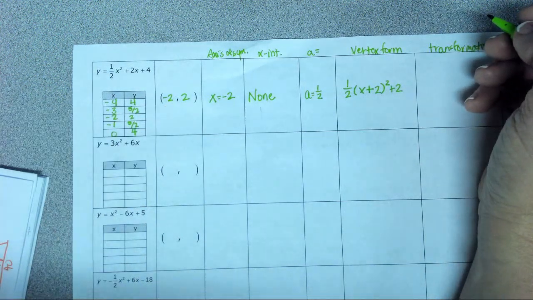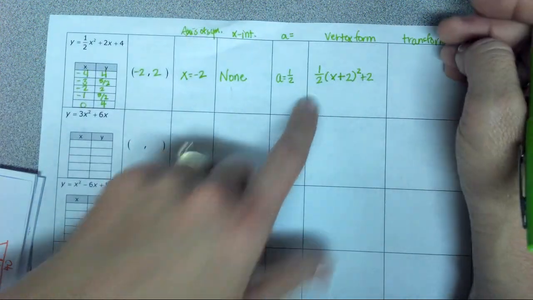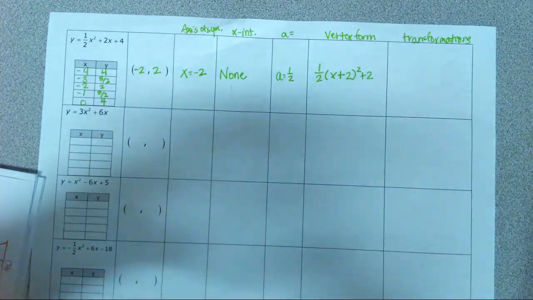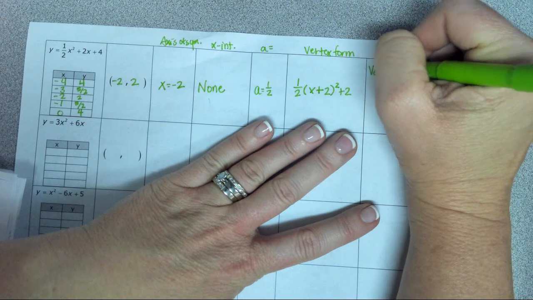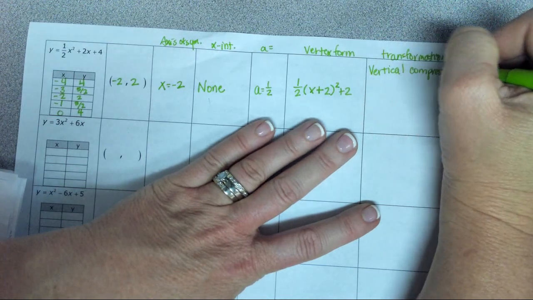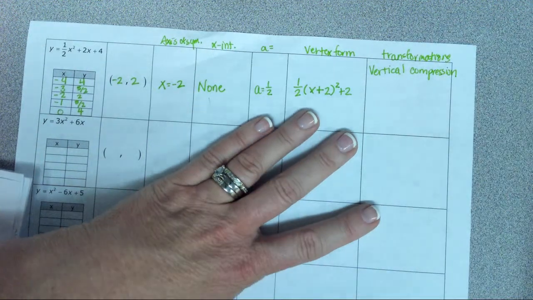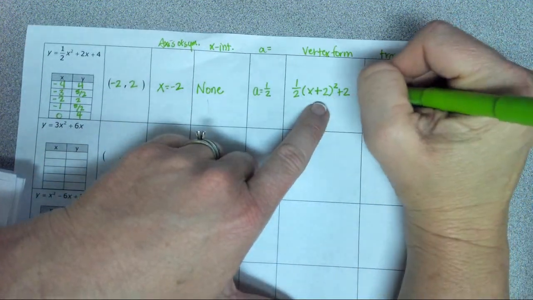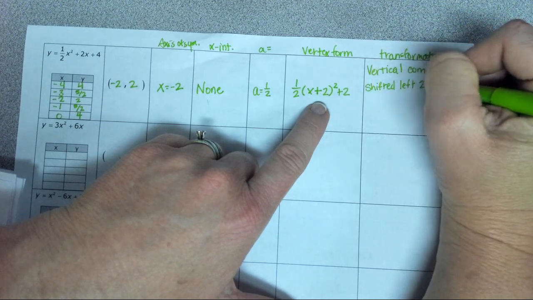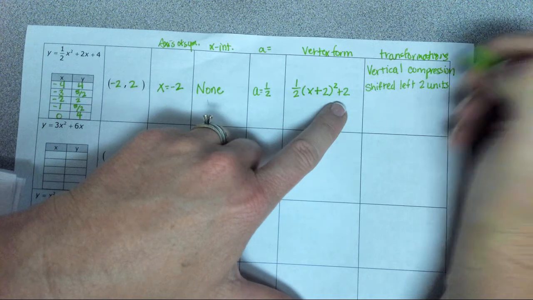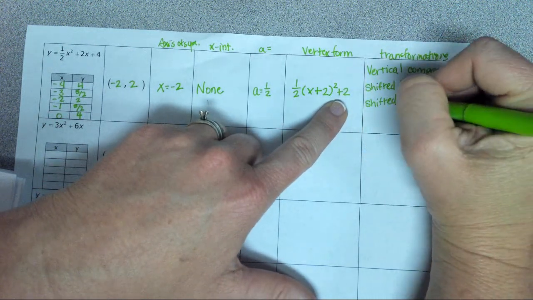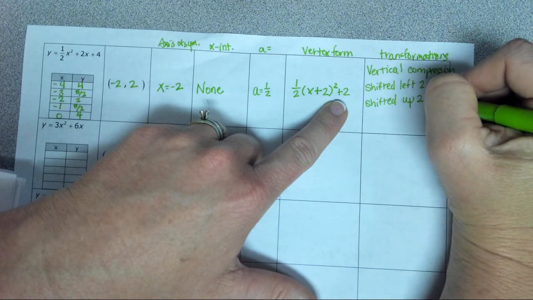And now my transformations, this time my a value is between 0 and 1. So that means I have a vertical compression. Okay, and then this +2 tells me it's shifted left 2 units. And then this +2 here tells me it shifted up 2 units.